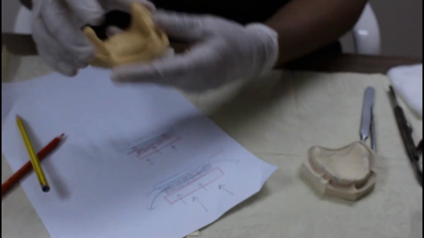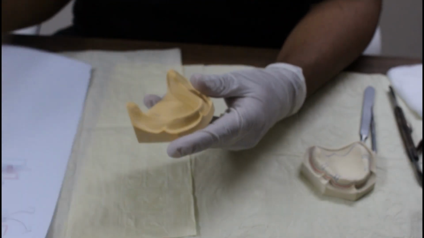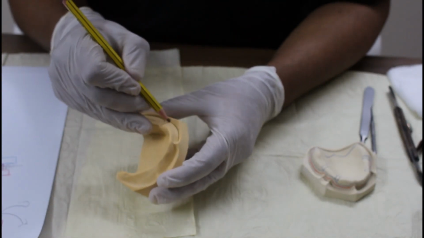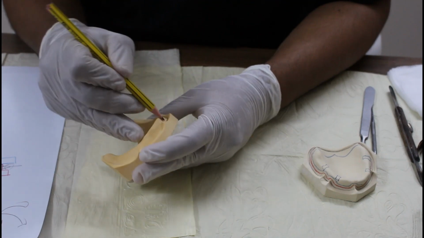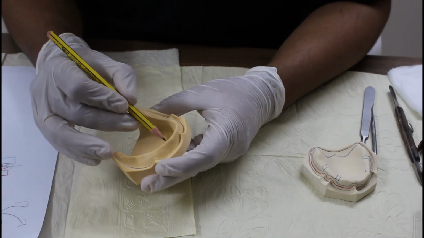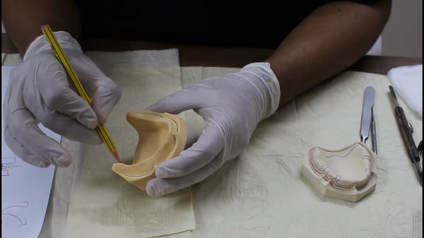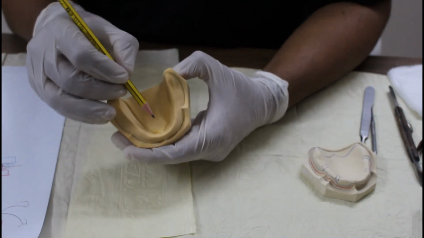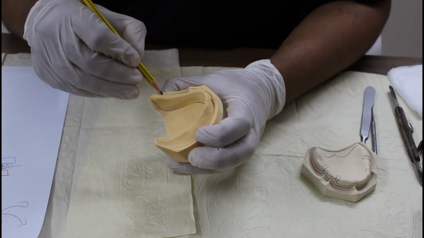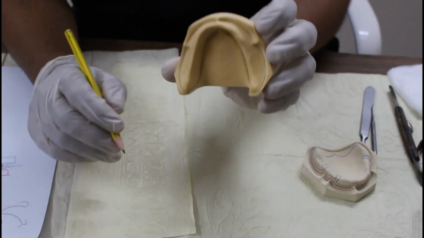Now let's make these lines for the mandibular also. So things are the same. Take your black color pencil, mark the sulcus line. The tray line will be your limiting areas. Okay.